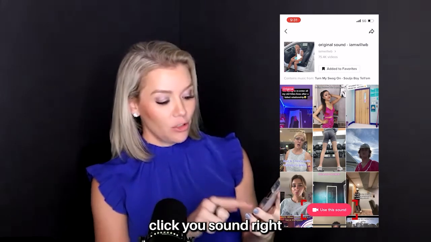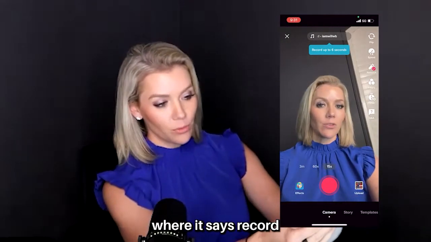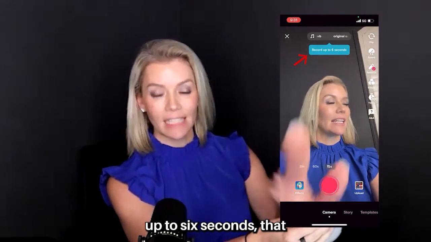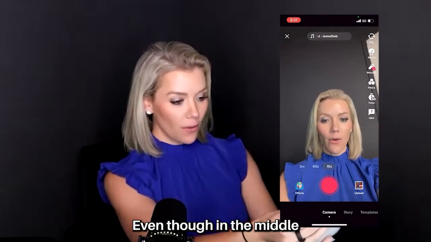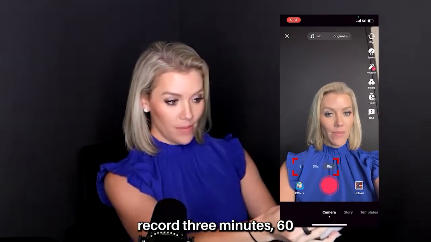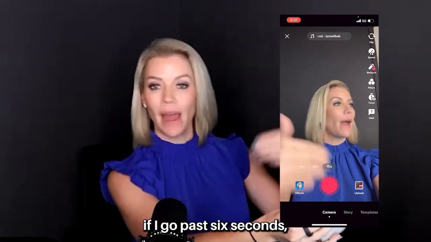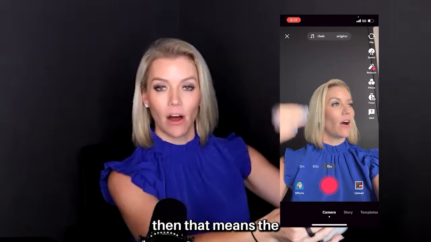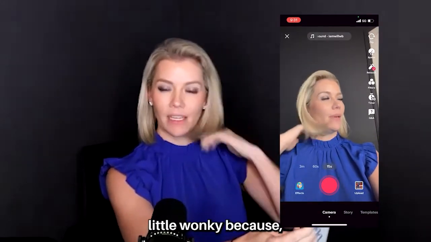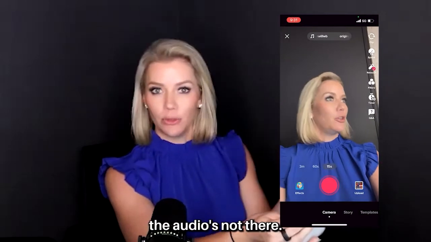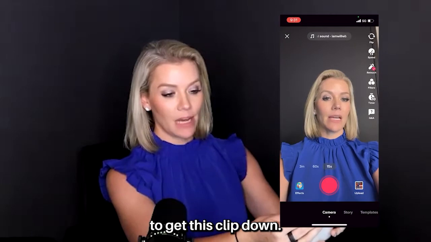So for this, I'm going to click use sound right there in the middle. Now, see at the very top where it says record up to 6 seconds, that means that audio clip is only 6 seconds long. Even though in the middle it says I could record 3 minutes, 60 seconds, or 15 seconds, if I go past 6 seconds, then the audio is going to shut off and it may still see me doing motion, but it's going to look a little wonky because the audio is not there. So just know mentally you have about 6 seconds to get this clip down.